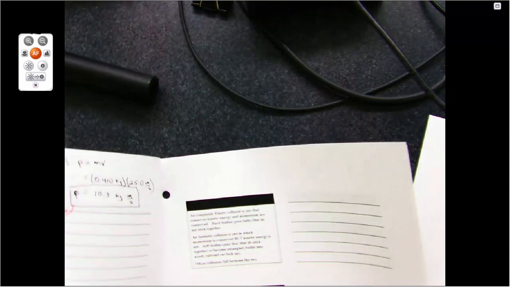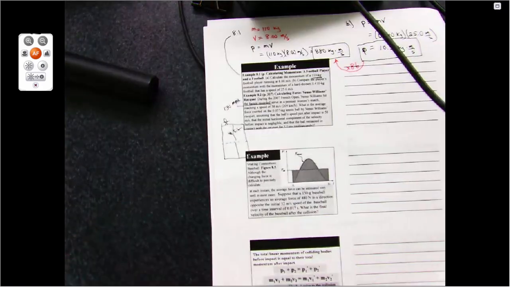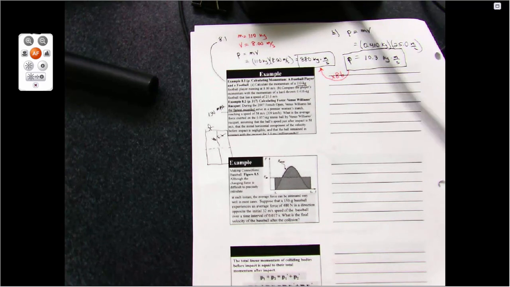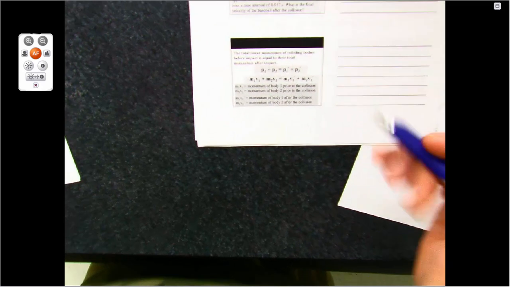Now, let's look at momentum. So our example of that, I just wanted to get started a little bit, was this.